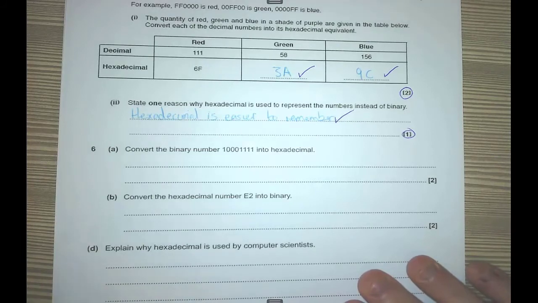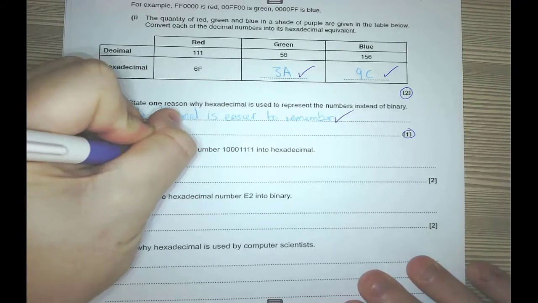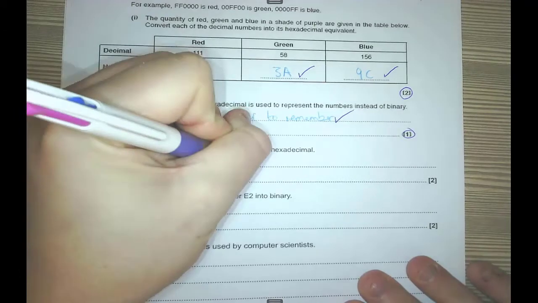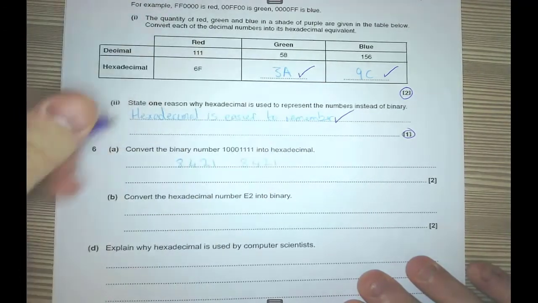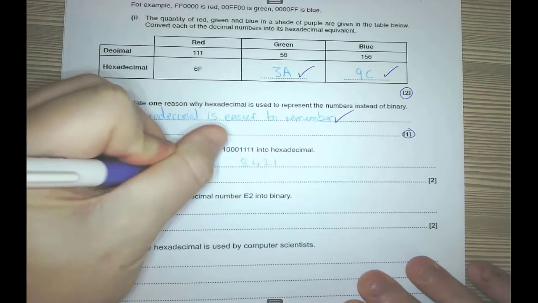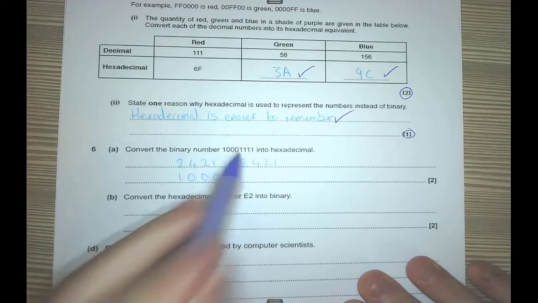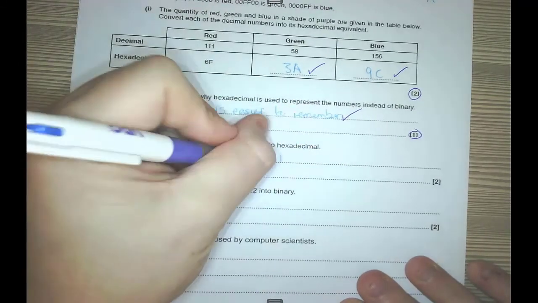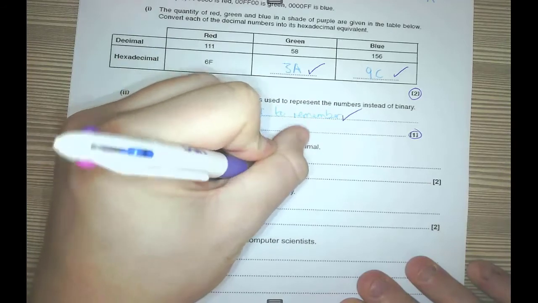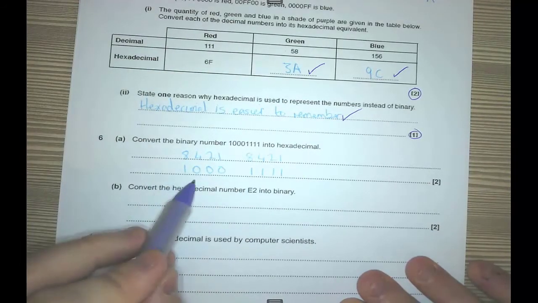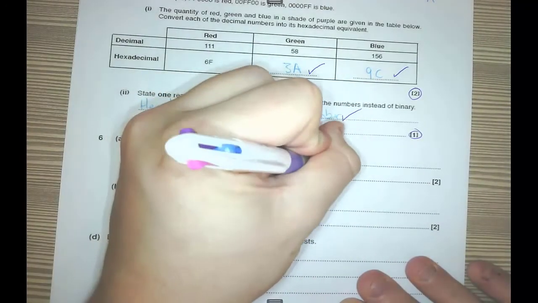So when we're doing binary to hex, we need to split them into nibbles, and I'm going to write 8, 4, 2 and 1 and 8, 4, 2 and 1. So I'm going to write 1, 0, 0, 0, which is the first 4 bits under the first nibble. And then I'm going to write 1, 1, 1, 1, and then just convert them. So the first 4 bits is the number 8.